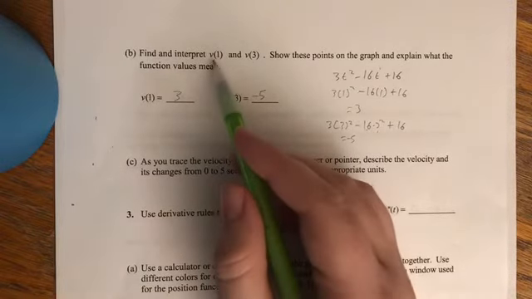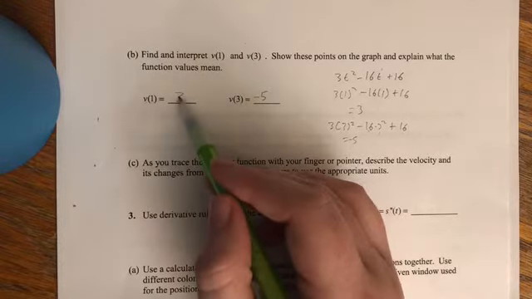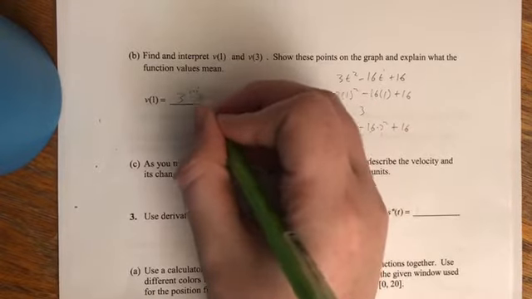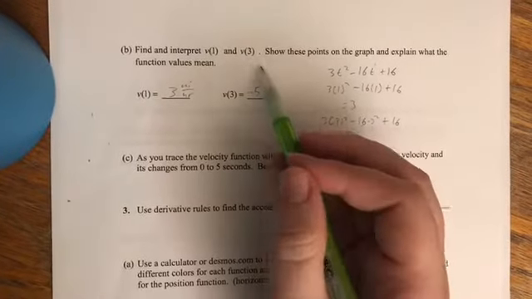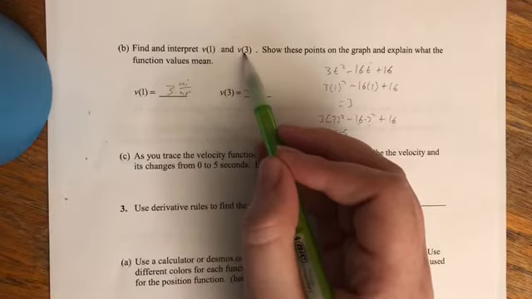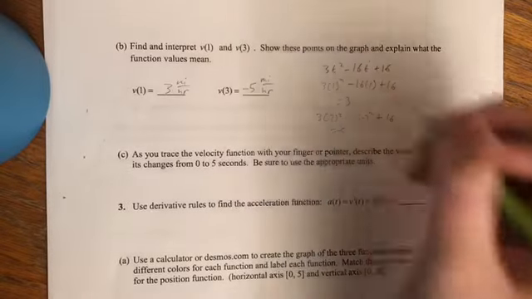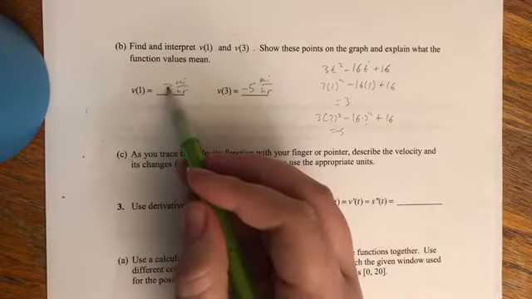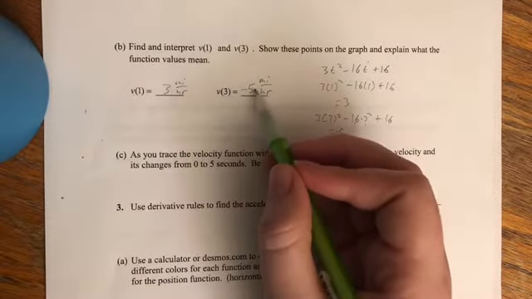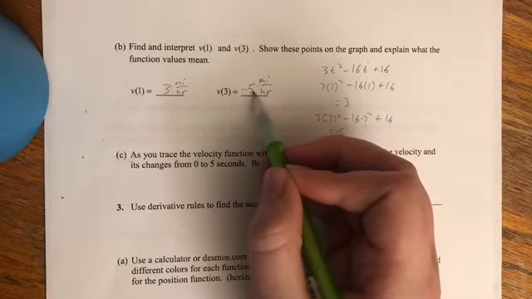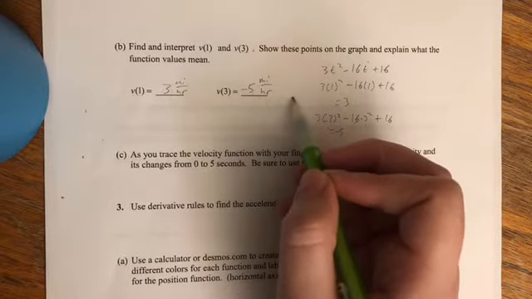And these just mean that after an hour, your velocity will be 3 miles per hour. And then after 3 hours, your velocity will be -5 miles per hour. In this case, when it's positive, you're moving away from your house. You're moving 3 miles per hour away from your house. And for this, it is -5, so you're moving towards your house. So this would be -5 miles per hour towards your house.